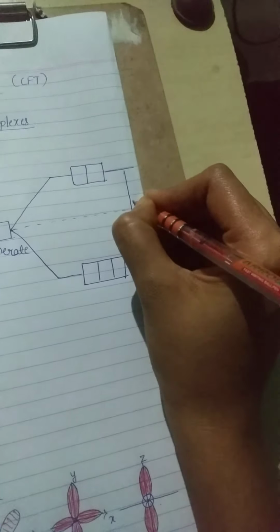This one is the EG set and that is the T2G set. Those orbitals are dx square minus y square and dz square, and here dxy, dyz, dzx.